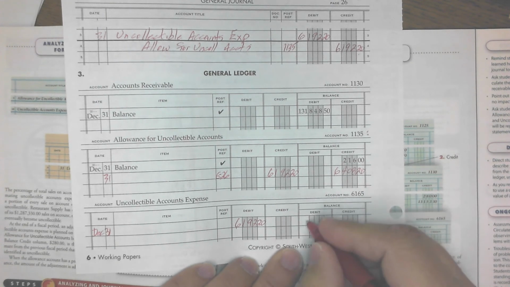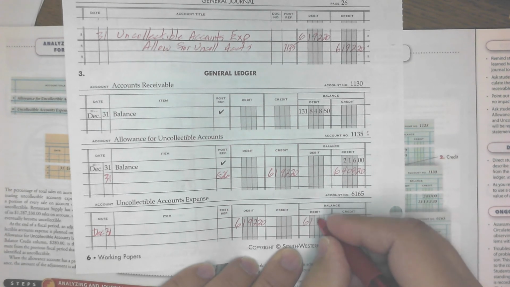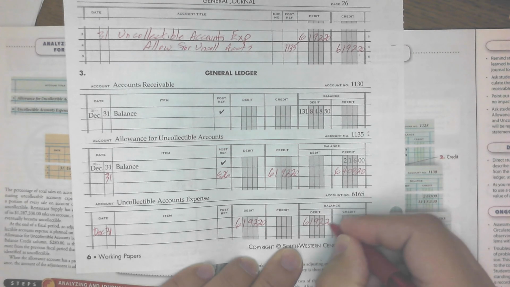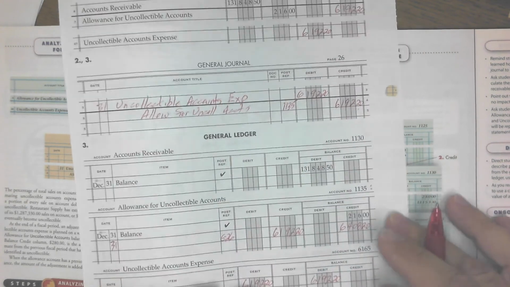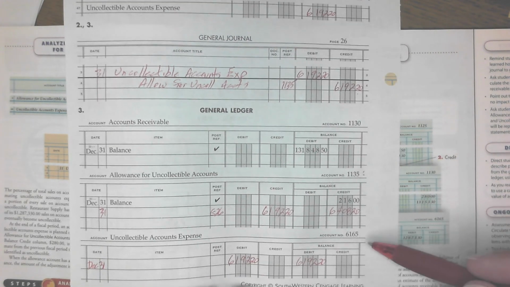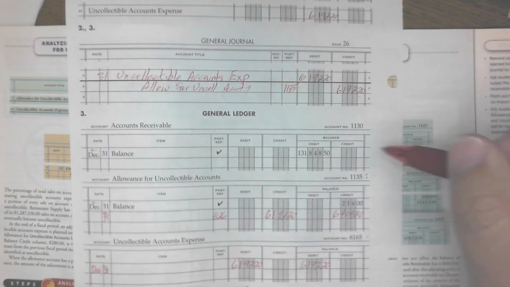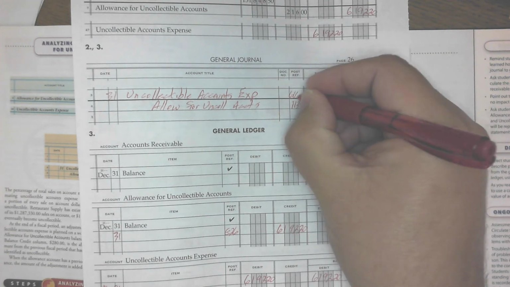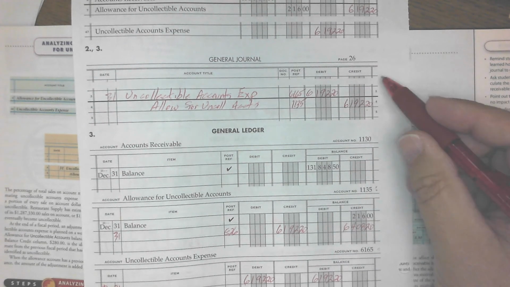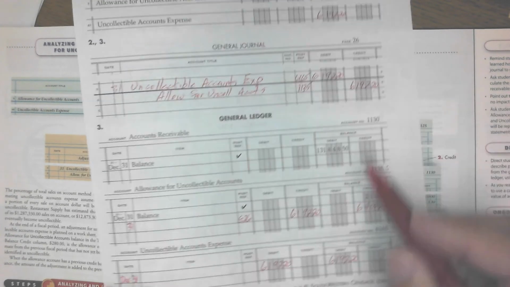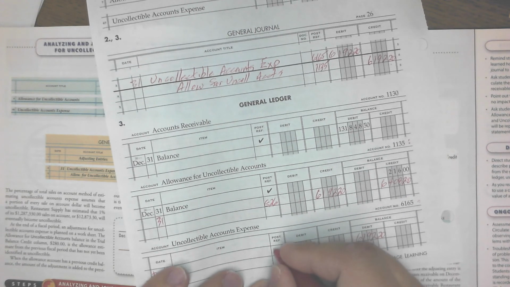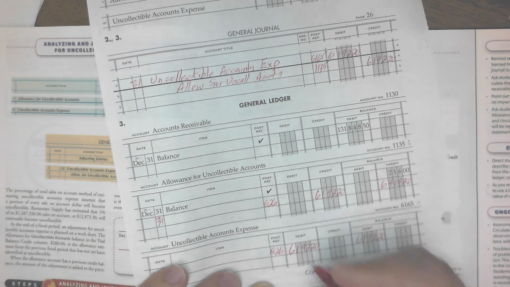So then our new debit balance is $6,192. We've got our account number, 6165, and page number G26. Bingo.